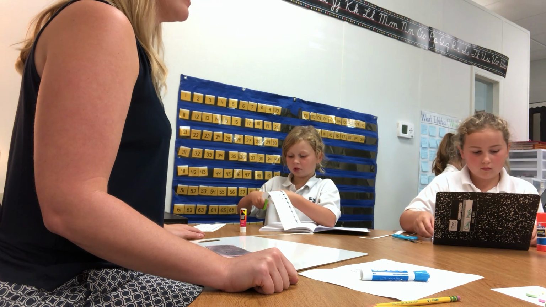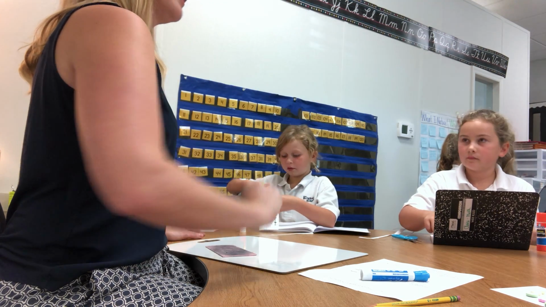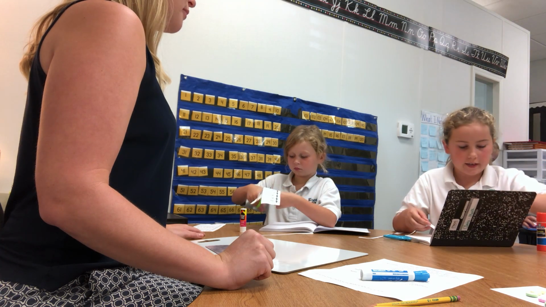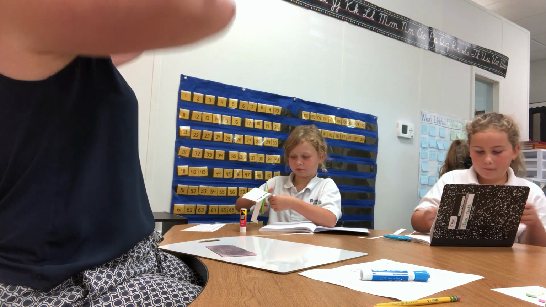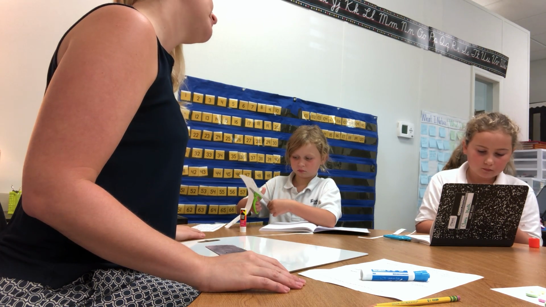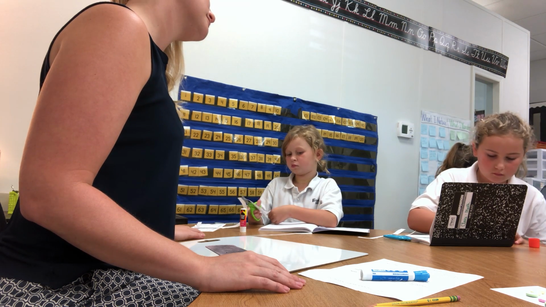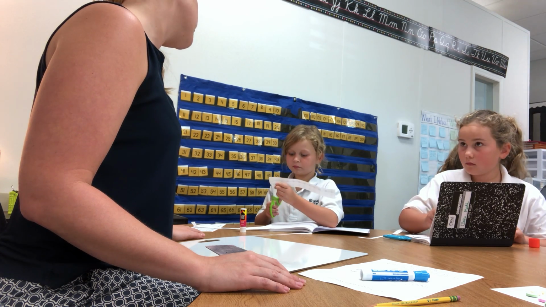Are you writing your sentences and illustrating them on the paper? Oh, can we do it diagonal? That's fine. Well, these are all mixed up, so I'm gonna have to shuffle them. Okay. Claire said you might have to do it diagonally.